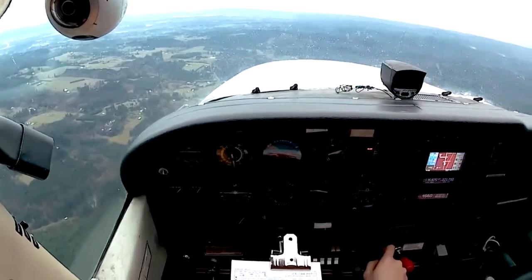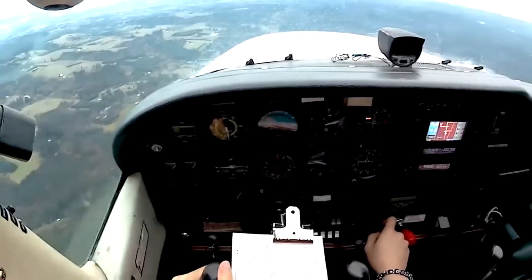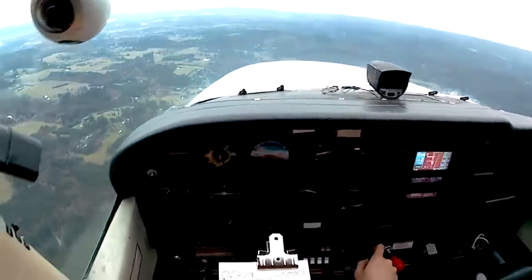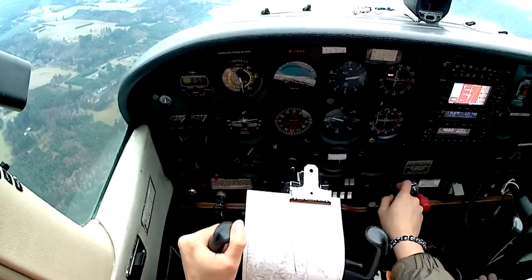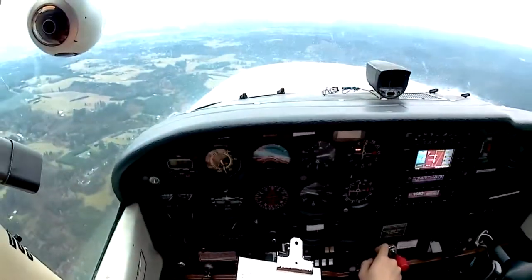Scampus traffic, Cessna 843, 8 miles final runway 15, practicing localizer, Scampus. So now, because it's only 1.3 between here, we're going to have to do the before landing checklist.